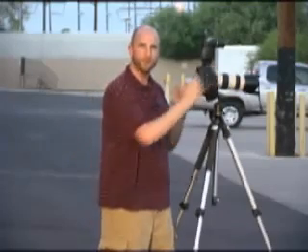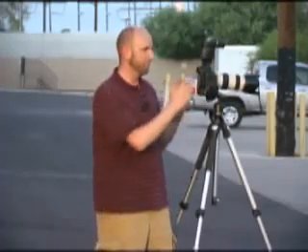Then take a photo, slow down your shutter speed, take another photo, slow down your shutter speed again, and take another photo, and just keep going to see what happens. It's a lot of fun. In fact, let's try it.